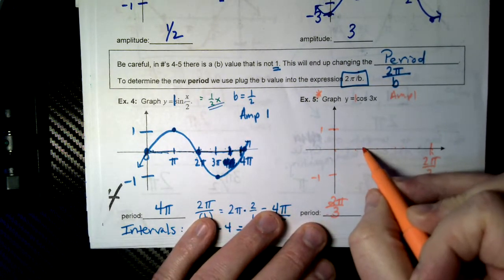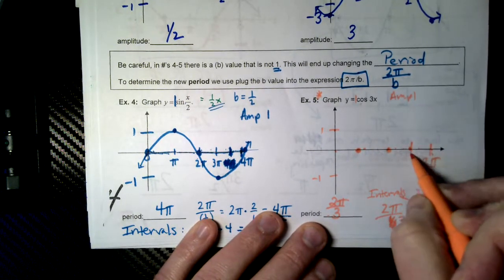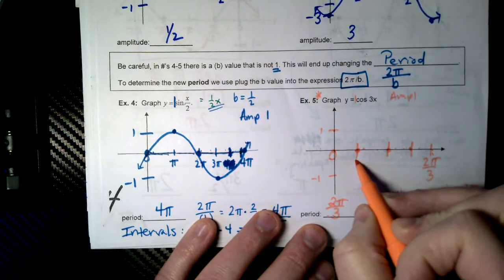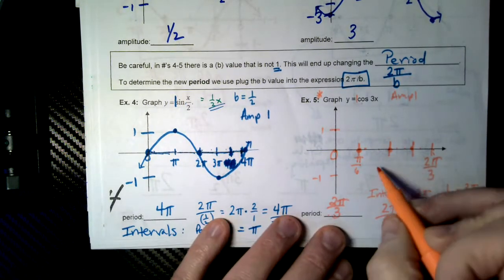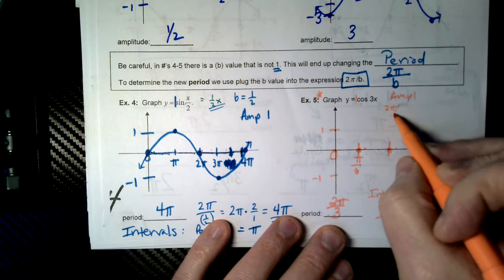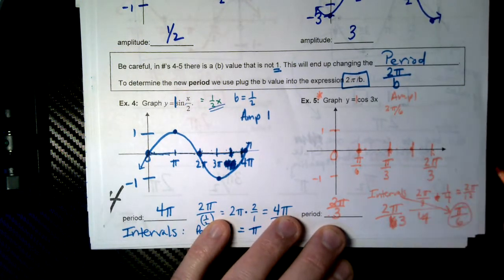So let's make some spaces in between. We'll say it's here and here and here. So it's going to start at 0. It's going to go pi over 6. Now I got to do a little math in my head here. So the next one would be another pi over 6. So think of it as 2 pi over 6, but that reduces. That gives me pi over 3.